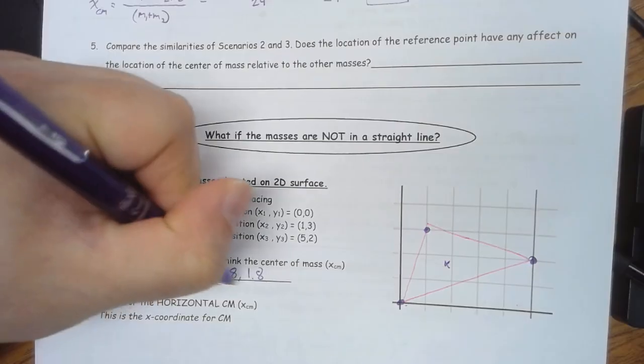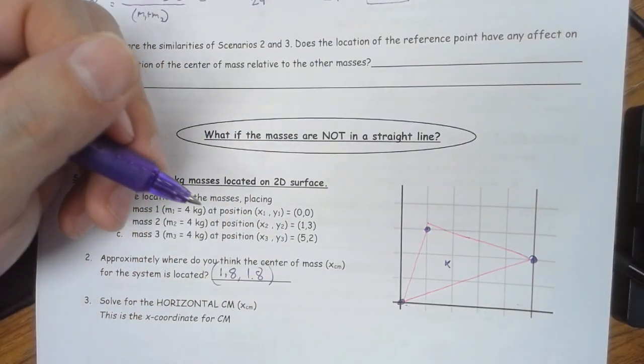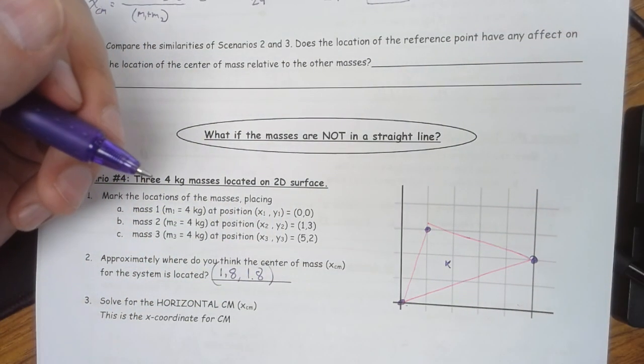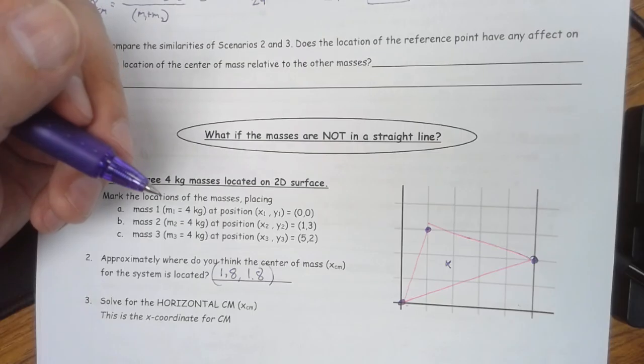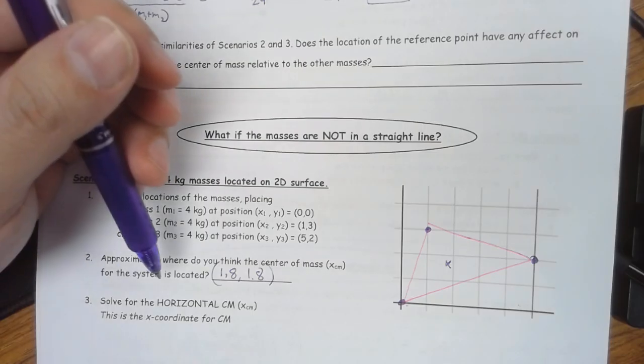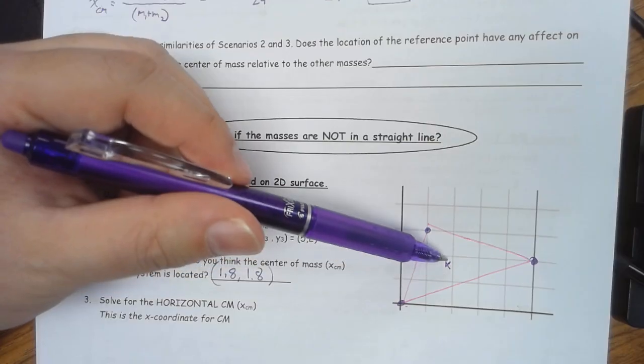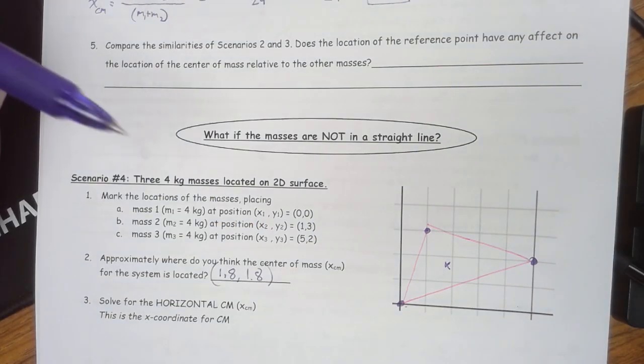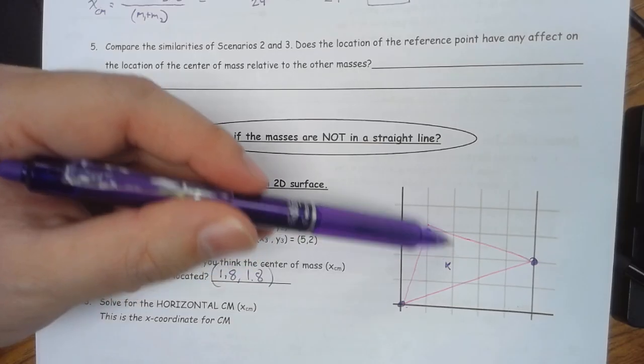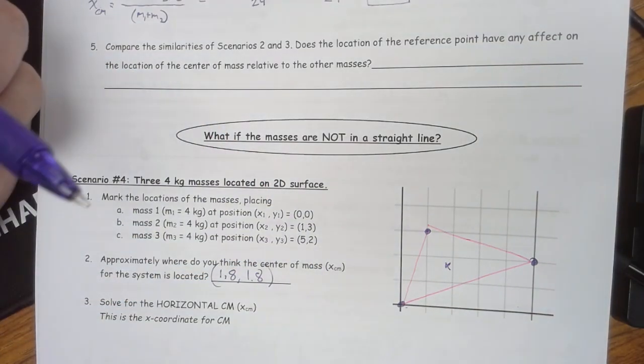That's just my rough estimate. It just asked us approximately where do you think it is. So I just drew a triangle and said, that's probably the heart of the triangle. If you said it was 2, I think it's a little too close to the top, but that's up to you to figure out.